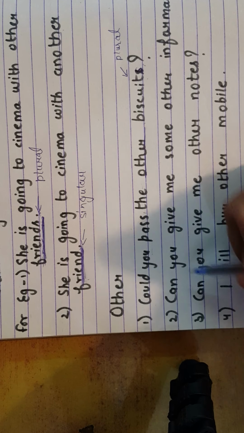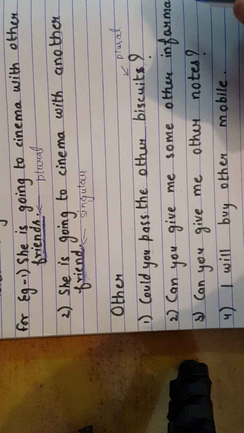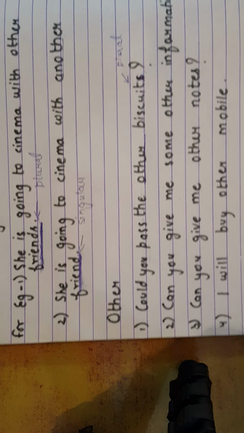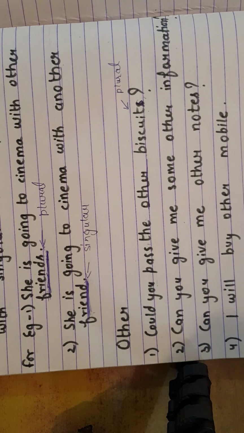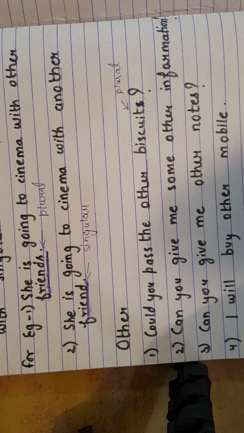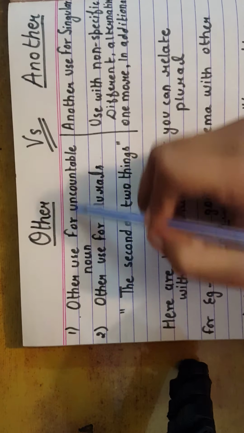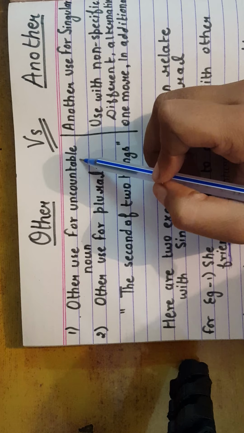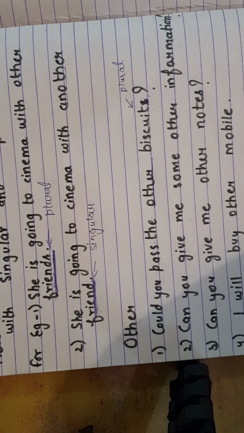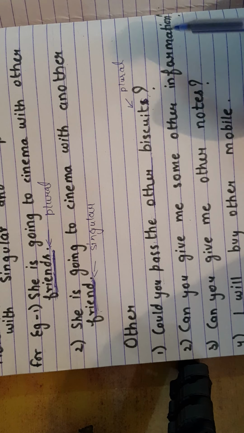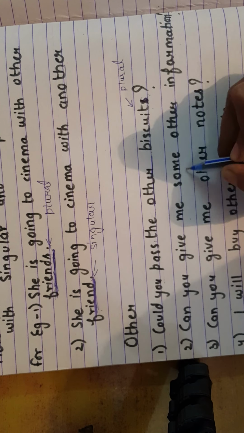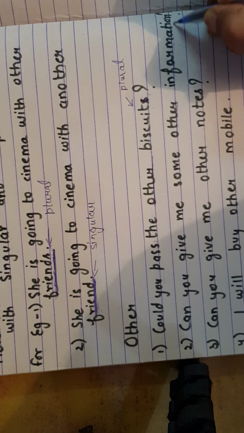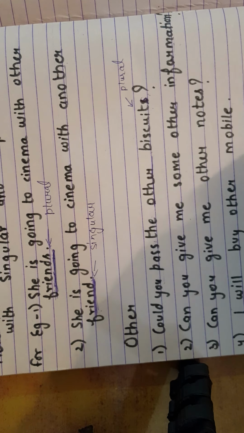And let's see the next example, which is, can you give me some other information? Now you can see information. Information is uncountable. Can you count information? You cannot count information, right? So what you learned earlier, the first point, is that other is used for uncountable nouns, and information is uncountable. That's why we are using other here. So can you give me some other information?